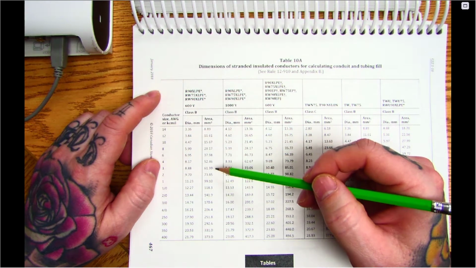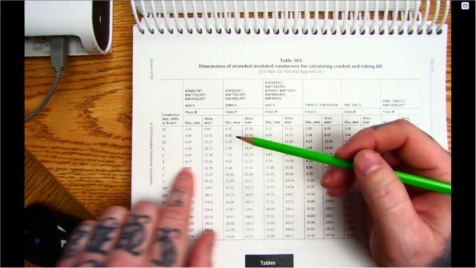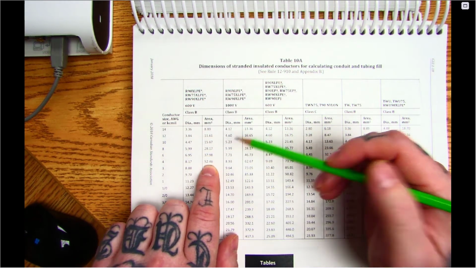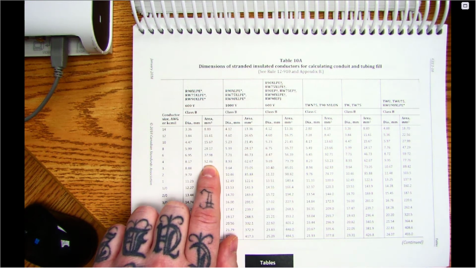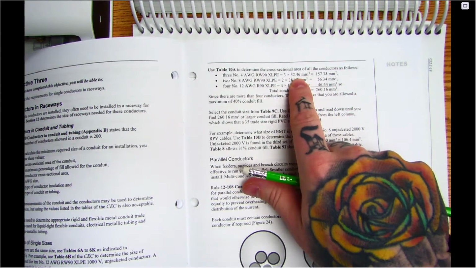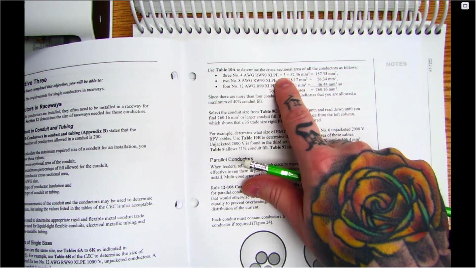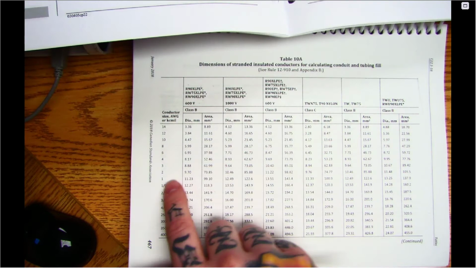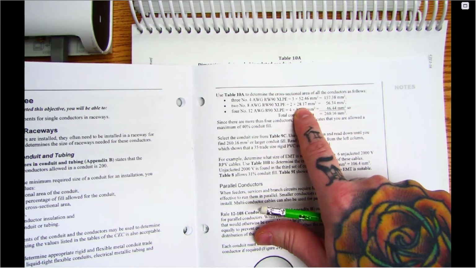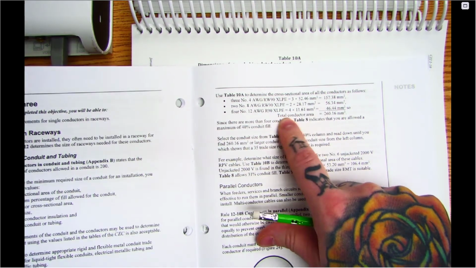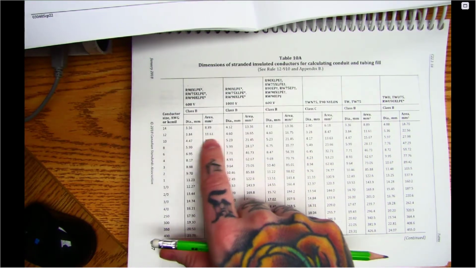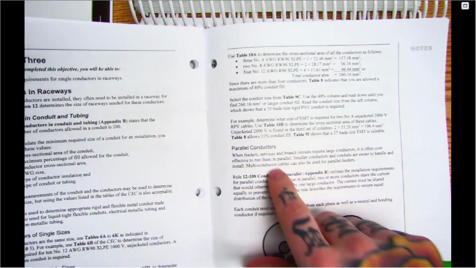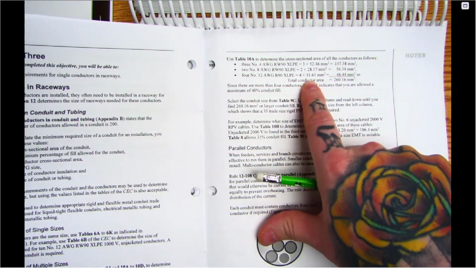So I have 3 number 4s. I'm looking at number 4, go over to the area, and I get 52.46. Okay, so that's what they got here, 52.46, and they're multiplying it by 3 because there are 3 of them. The number 8s go across here. They're 28.17, and again, there are 2 of them. And then the number 12s are 16.65.